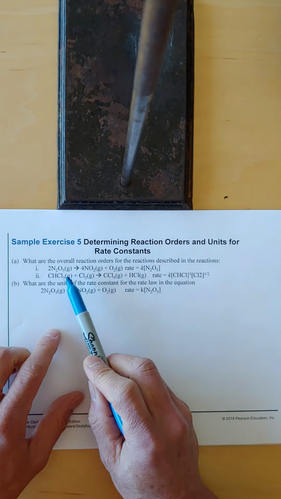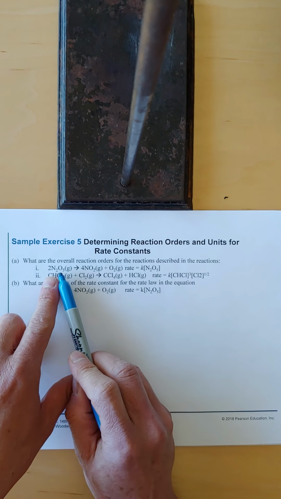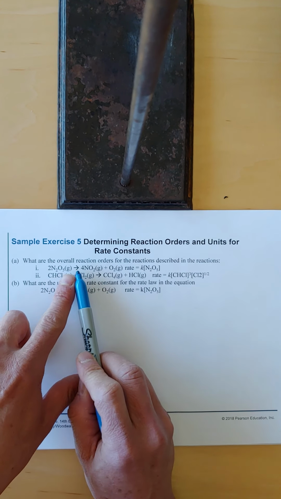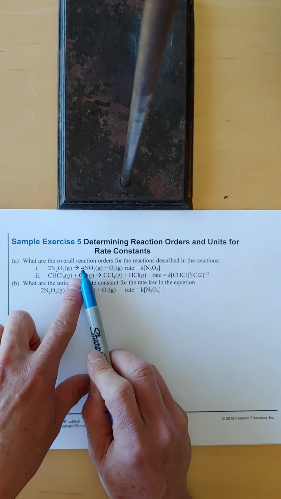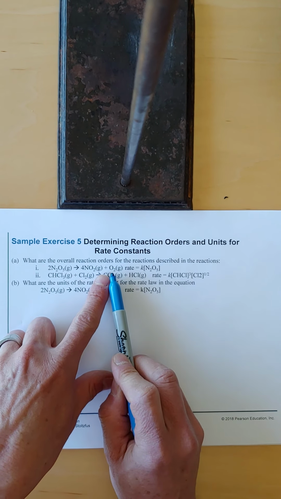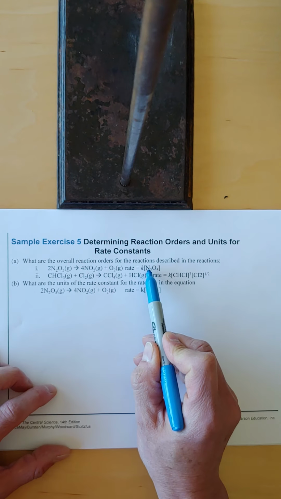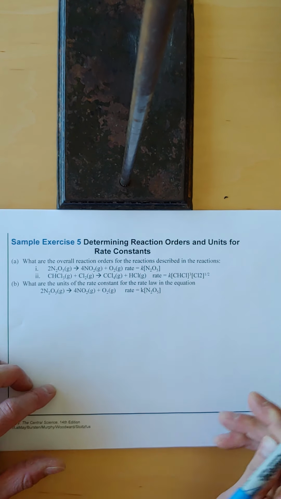In this reaction, the first reaction is 2N2O5 as a gas, decomposing to form 4 NO2 as a gas and oxygen as a gas. And the rate of that reaction is equal to the rate constant times the concentration of N2O5.